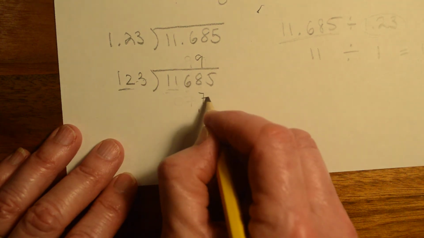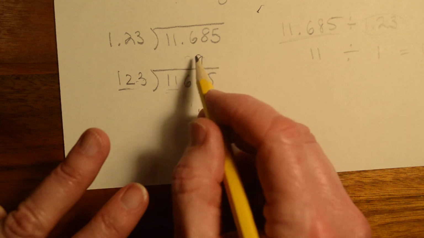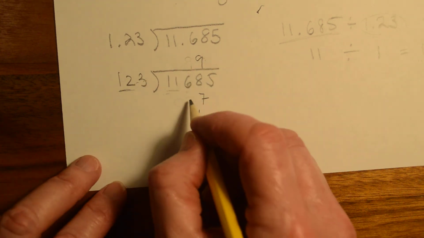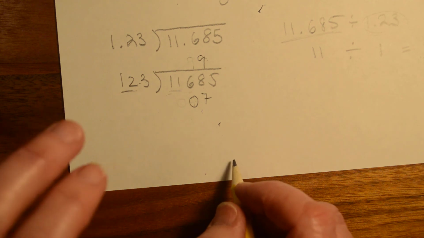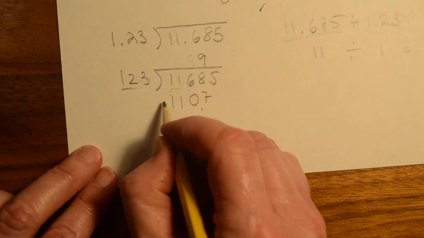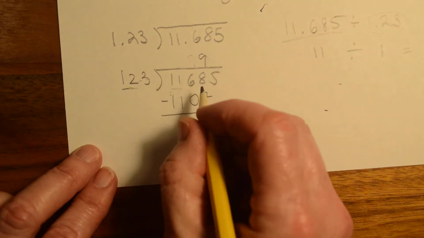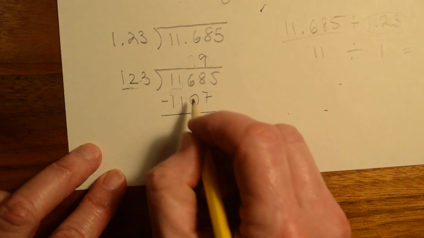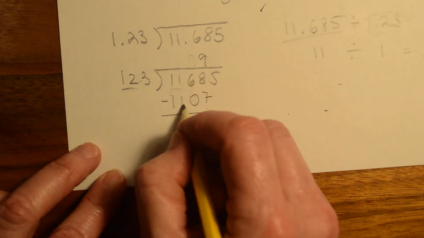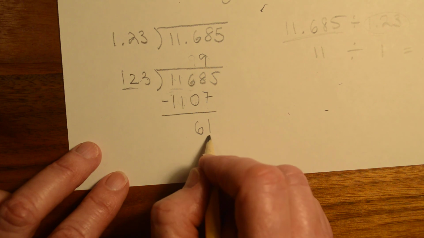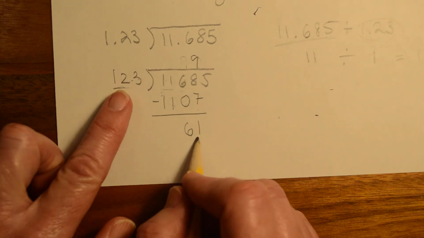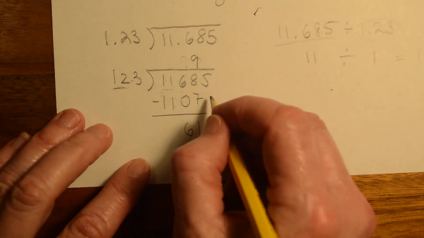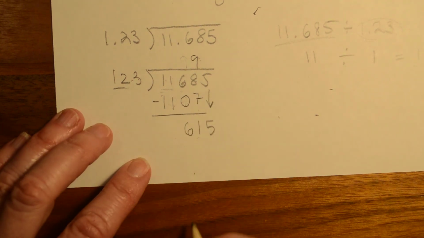9 times 3 is 27. Put down the 7, carry the 2. 9 times 2 is 18, plus 2 is 20. Put down the 0, carry the 2. 9 times 1 is 9, plus 2 more is 11. Okay, good. 8 minus 7 is 1, 6 minus 0 is 6, 1 minus 1 is 0, 1 minus 1 is 0, so it's 61. Again, good job here because 61 is less than 123. Now we bring down the 5.